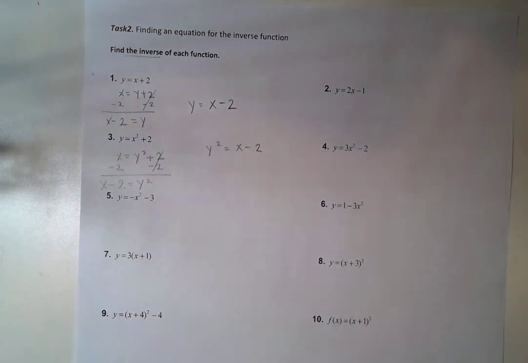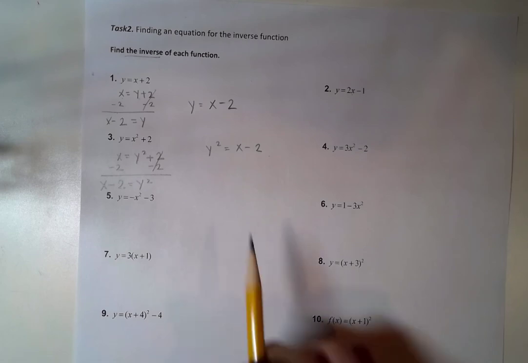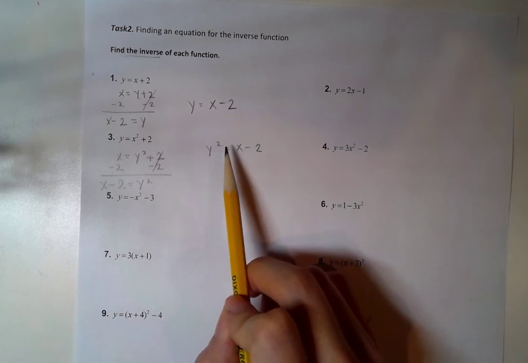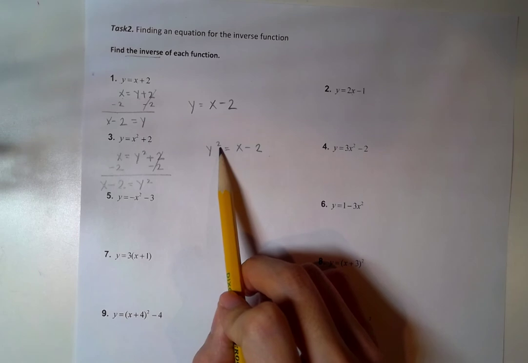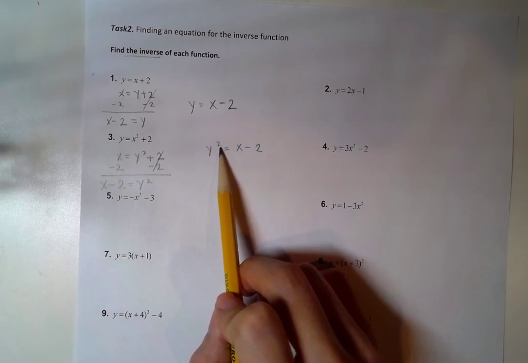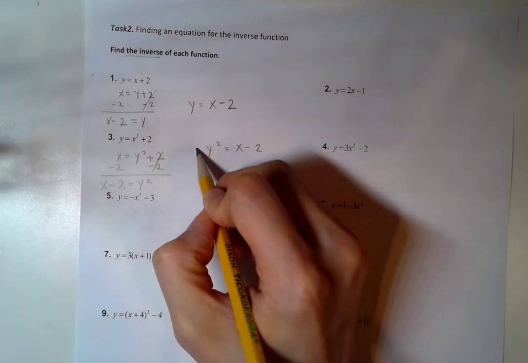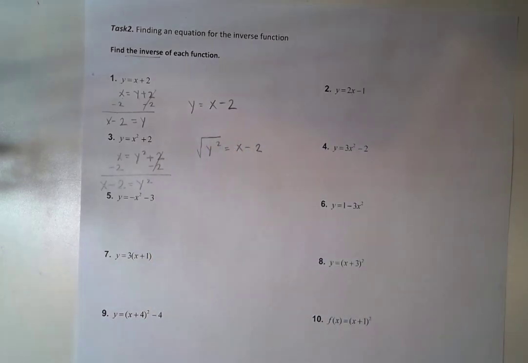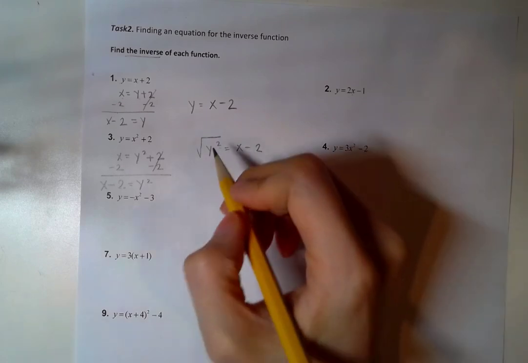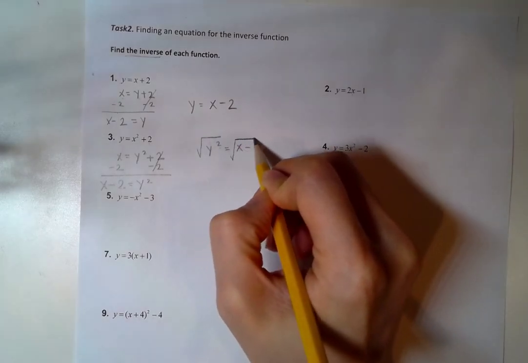Did you get y? No. Brian, what is this? y squared. You have squared. You need to get rid of it, right? What's the opposite of squared? Tell me. Yes, square root. When you do square root, then you can cancel the square. They are opposite operations. So you do the same thing.